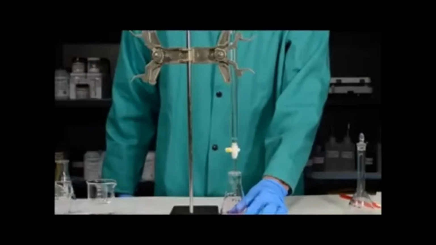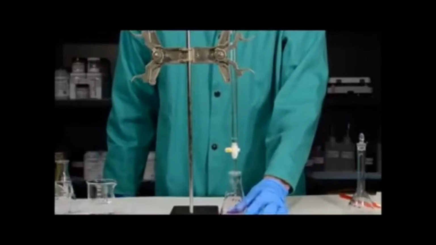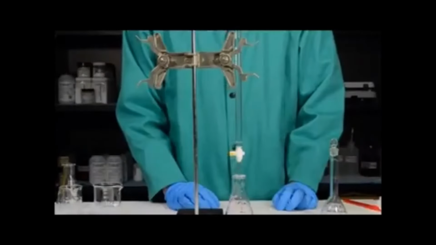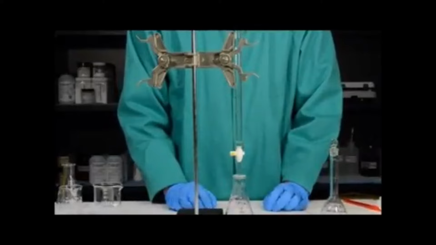Therefore, it's very important that when you're doing your titration, as you reach the end point, you make sure you finish the titration with just a single drop of sodium hydroxide solution. This takes practice and patience, and this lab is your opportunity to do those things.